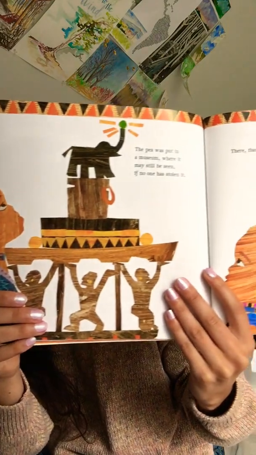The pea was put in a museum where it may still be seen if no one has stolen it. There. That is a true story.